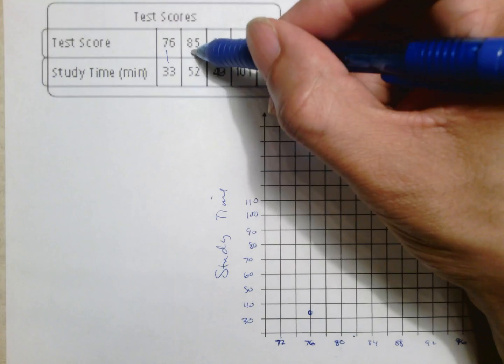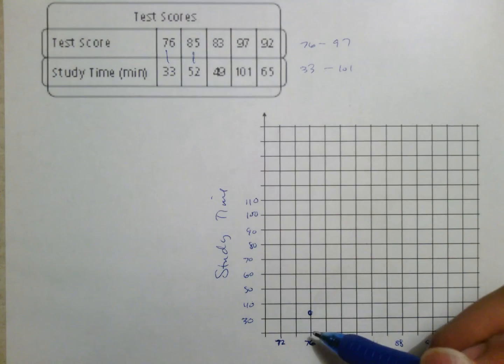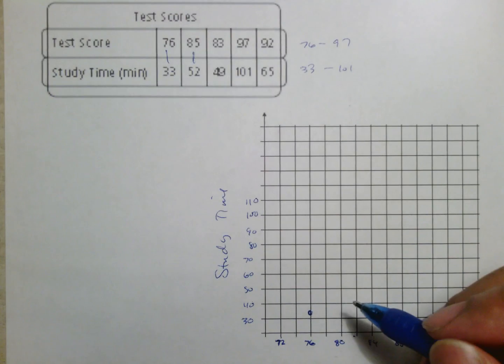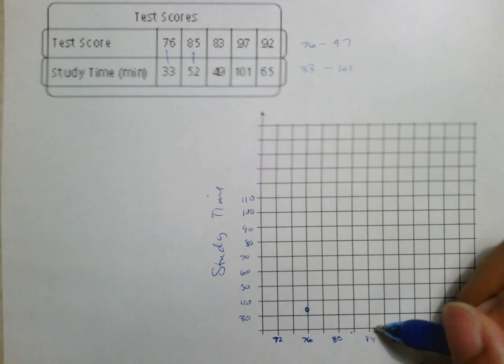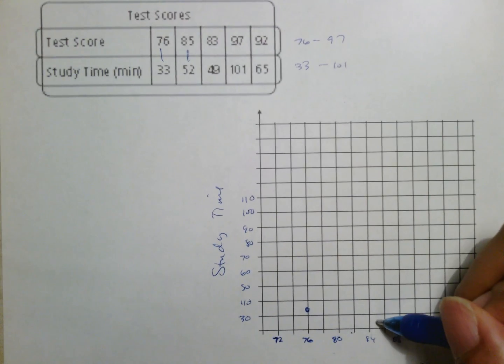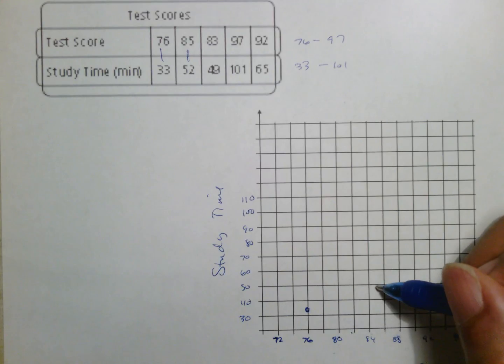Here, 85 on a test score leads to 52 on study time. Well, 85 should be in between 84 and 86. So 85 is going to be here. Again, this is 84 and 86. 85 should be here. 52, if that's the 50, should be slightly higher than that. So again, it'll be somewhere around there.